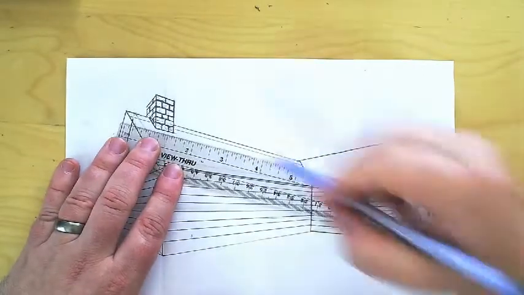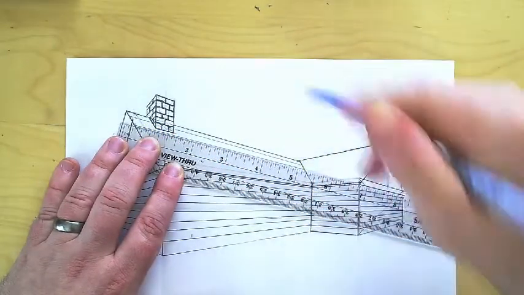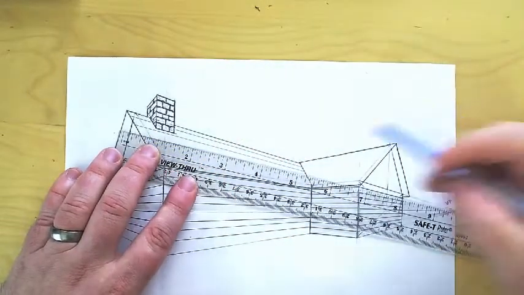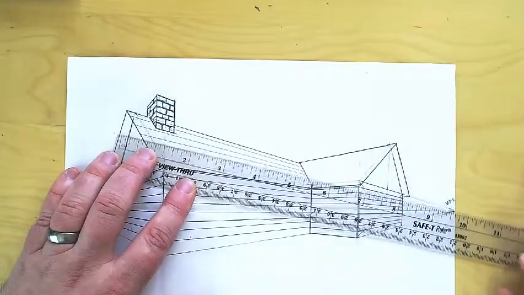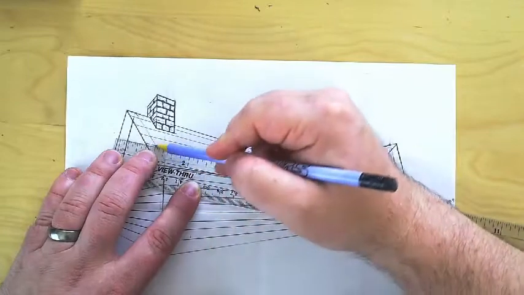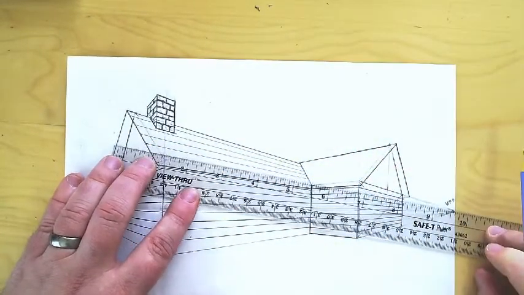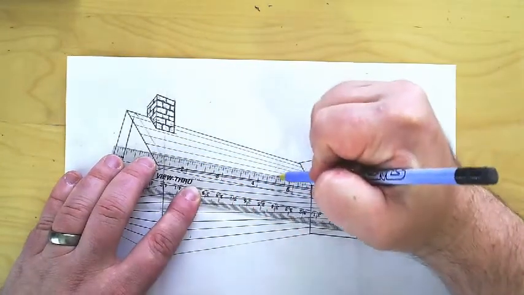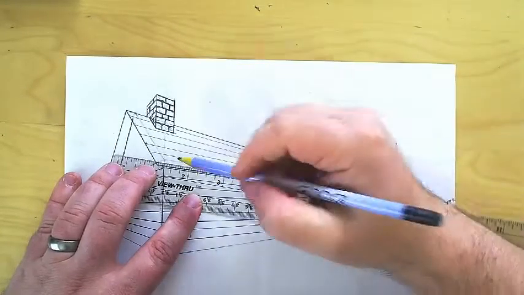What I'm going to do is make different layers of lines, and these are the layers of the shingles. Again, keeping my ruler on the vanishing point on the right. And I'll do one more set.